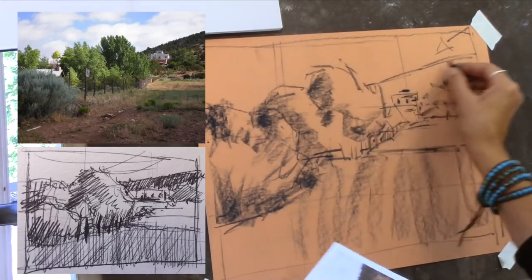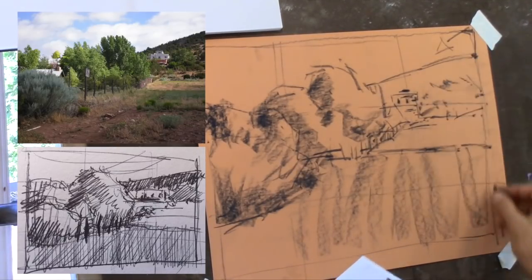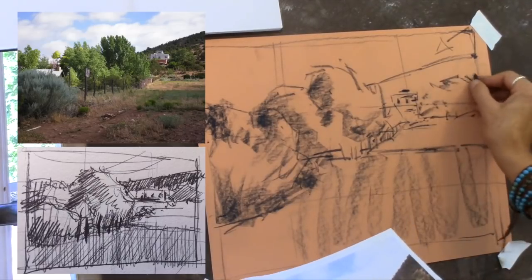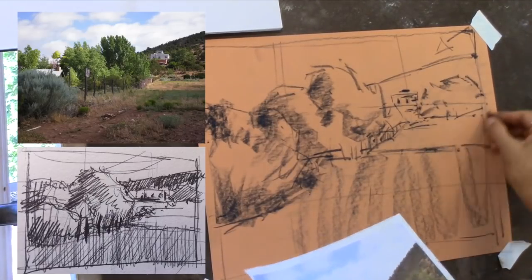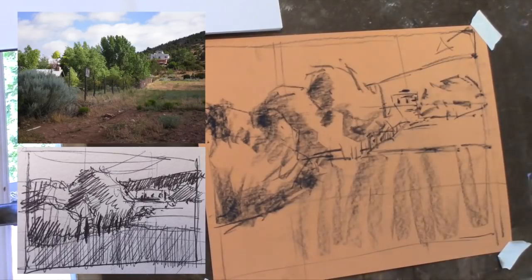So now I have to decide about the value and the colors for each of these major shapes that I've got established. That's my main thing. So I always want to start, what's the biggest, easiest thing for me to see? And in this case, it's kind of that foreground, and it's sort of this pinky, warm brown.